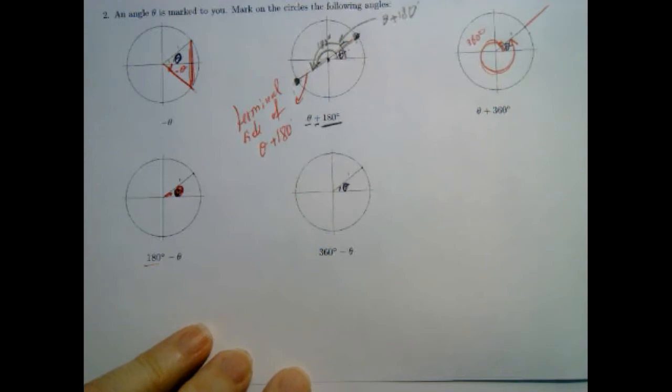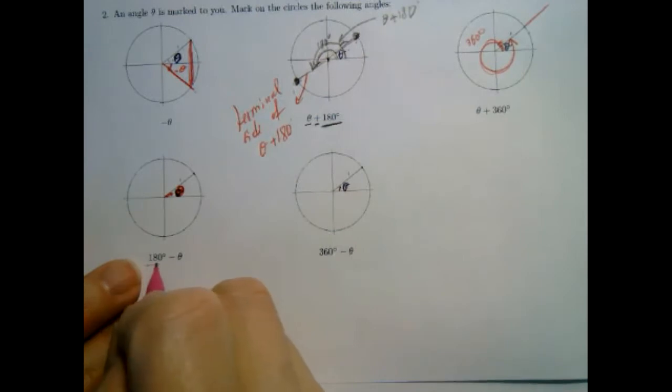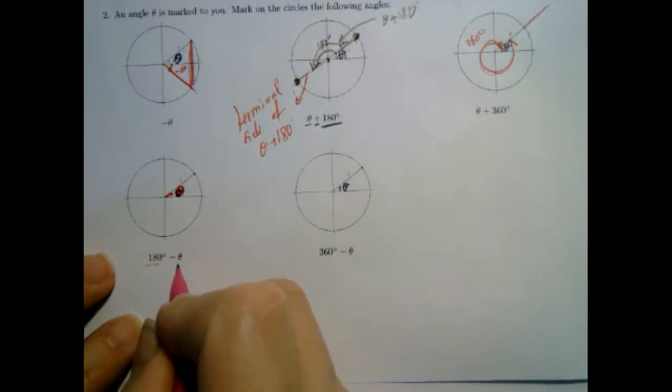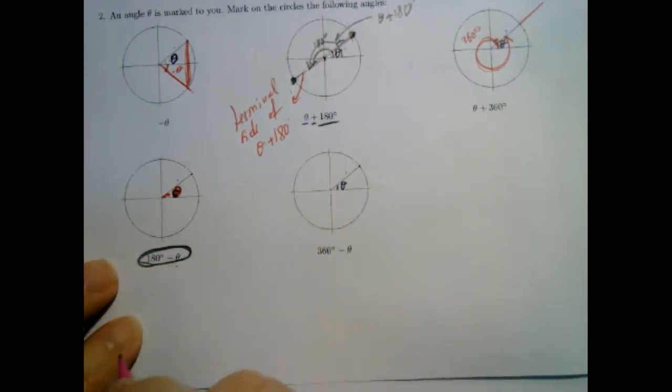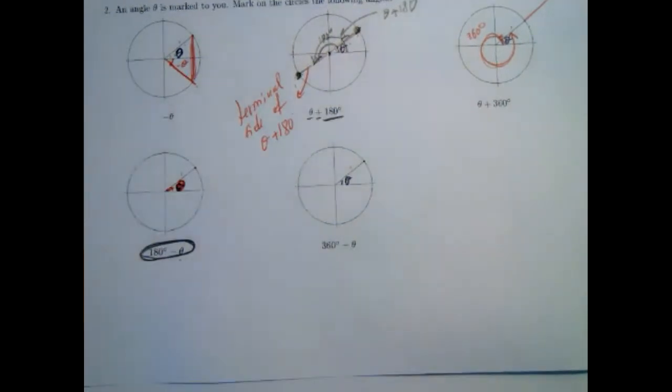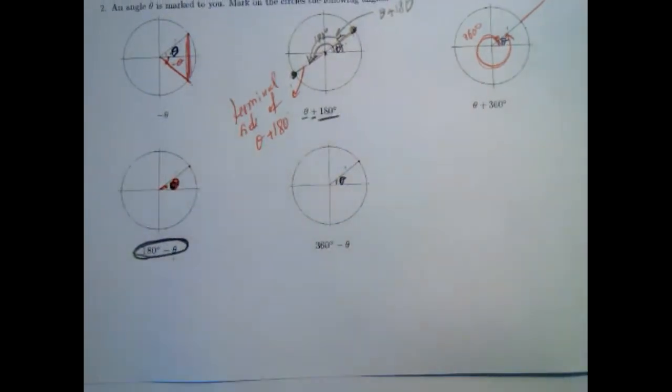I'm giving you a minute to understand. Keep thinking. The way I want you to do the following: take 180 and then take away theta from it. Probably this would make it easier for you. Think of it this way, 180, and then take theta away from it. Okay, now we're getting better. You guys are giving me better answers now.